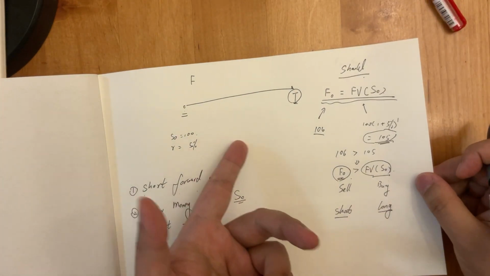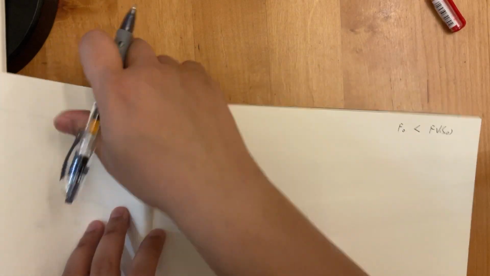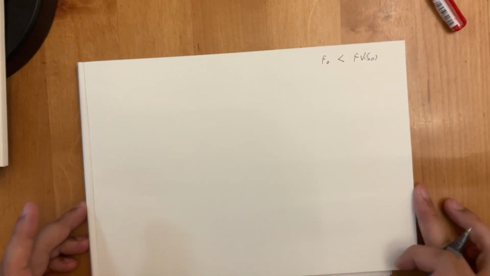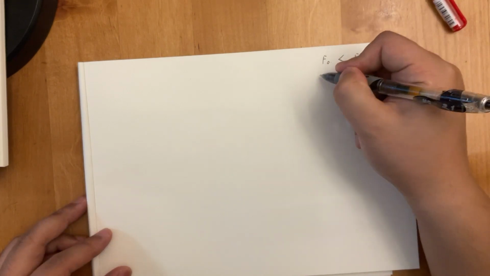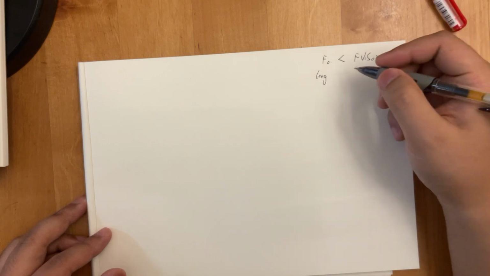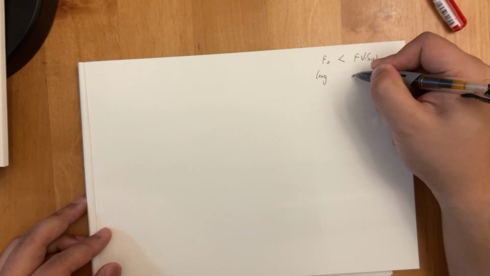Completely opposite scenario. And we're going to use the same method. If this is cheap, you're going to long. If this is at a higher price, you're going to short. So sell that.